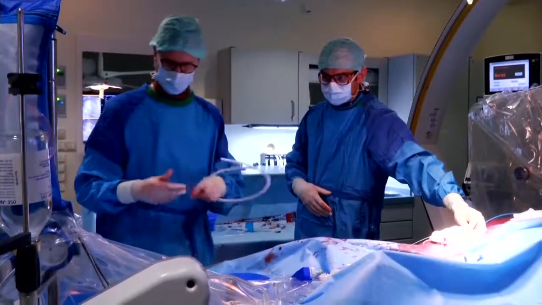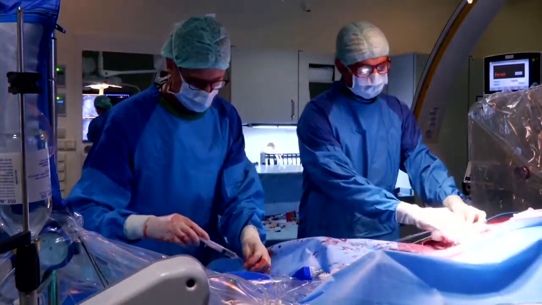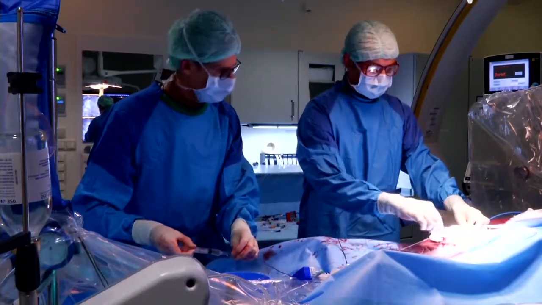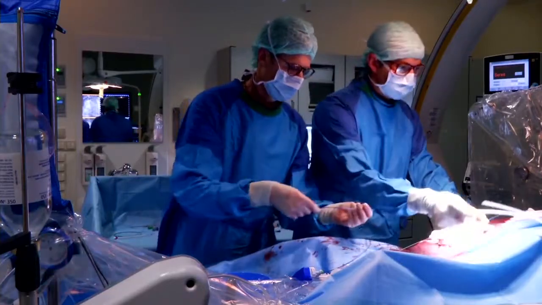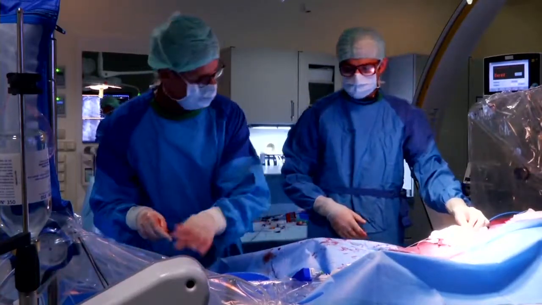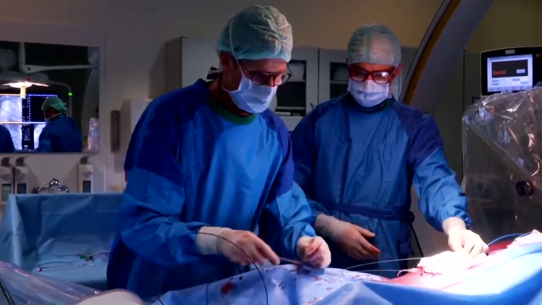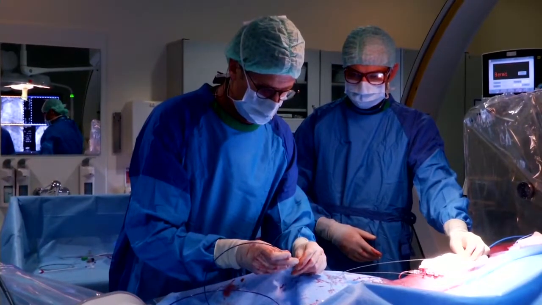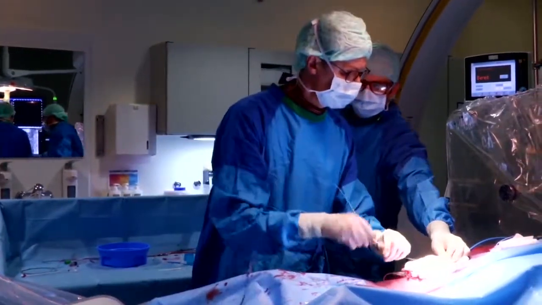Okay. Now we take the Atlas balloon. Does anybody feel comfortable with this 2 centimeter balloon?